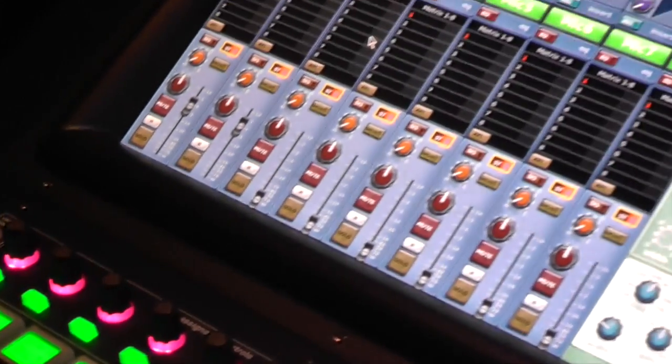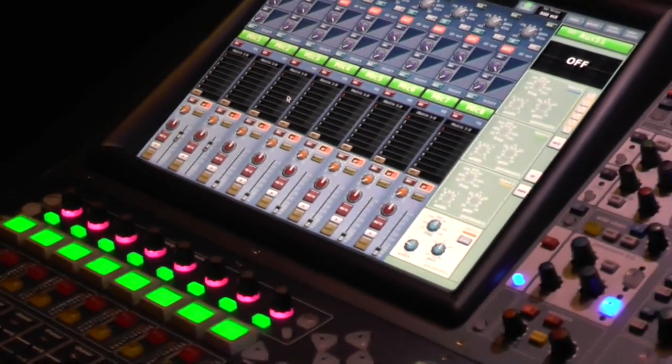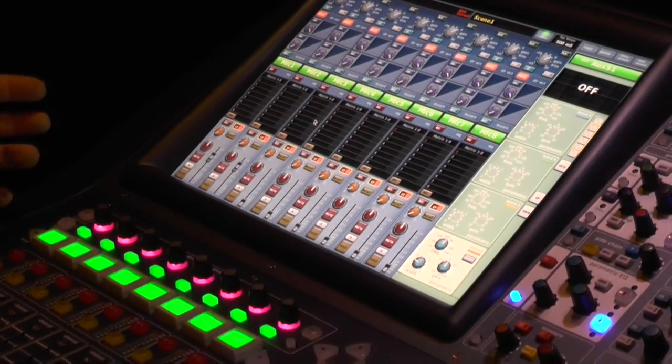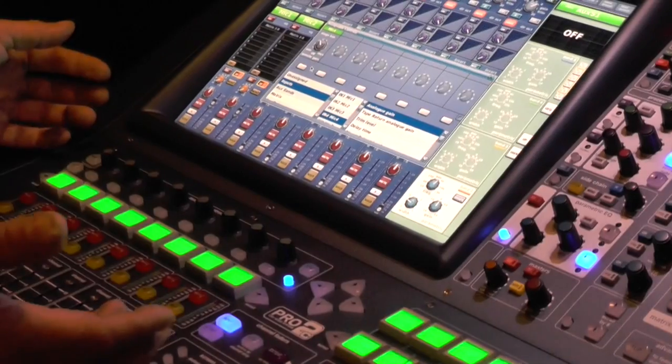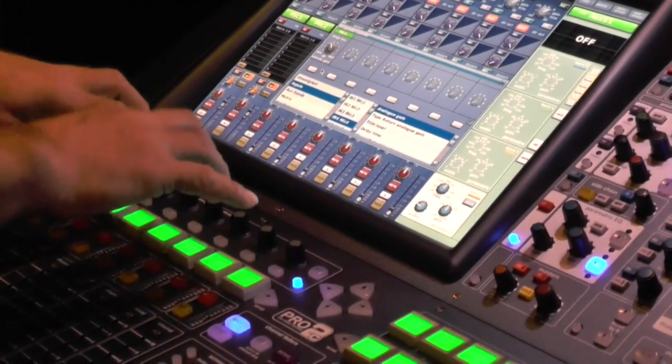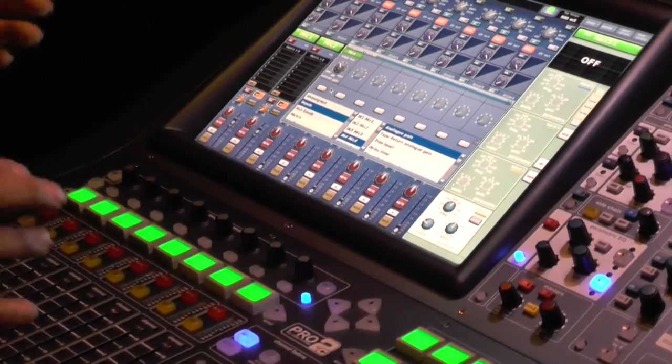So when we're mixing our show, if all of a sudden that guitar player steps on his pedal and it goes through the roof, boom, boom, here is your level, and it's always accessible to you that fast.